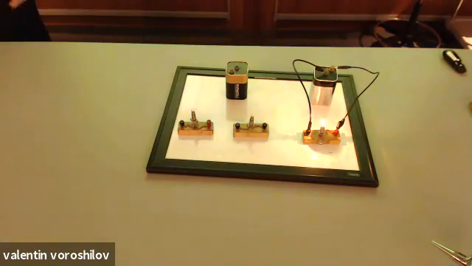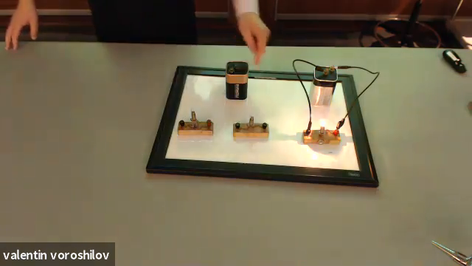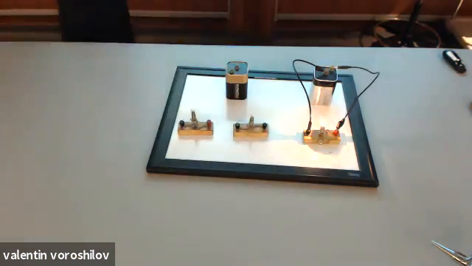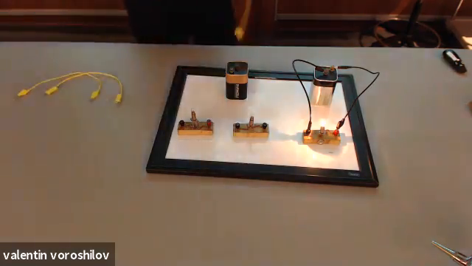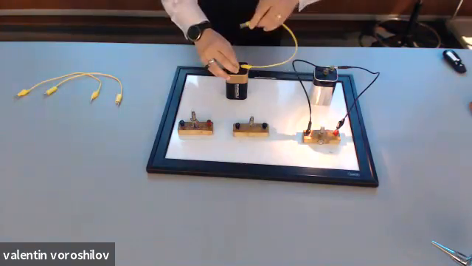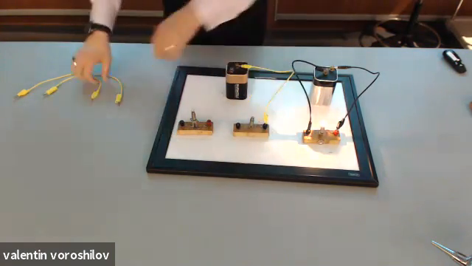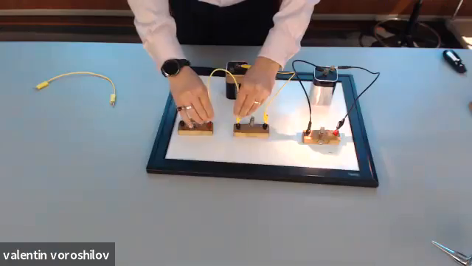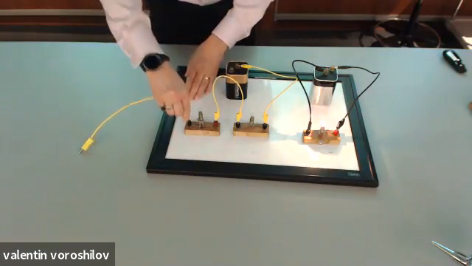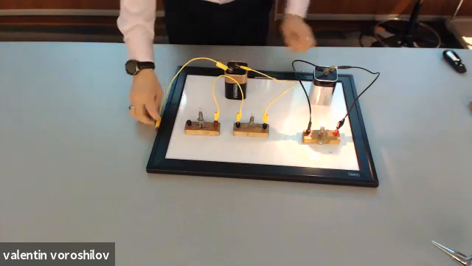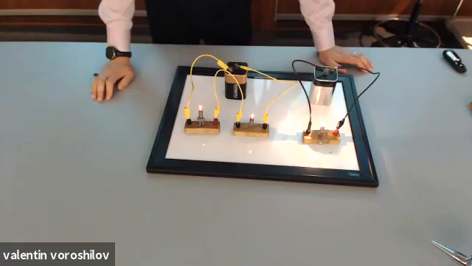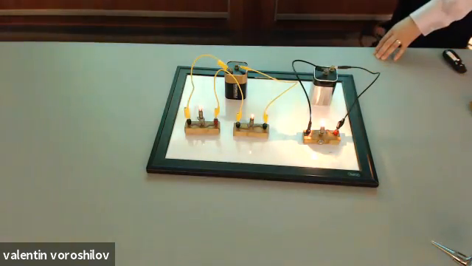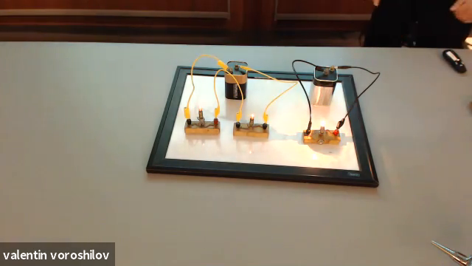Now how many wires do we need? 1, 2, 3. I need to complete the circuit. Take 3 wires. 1, 2. Take this, and the moment of truth. Clearly dimmer, no matter how you look at it, dimmer.